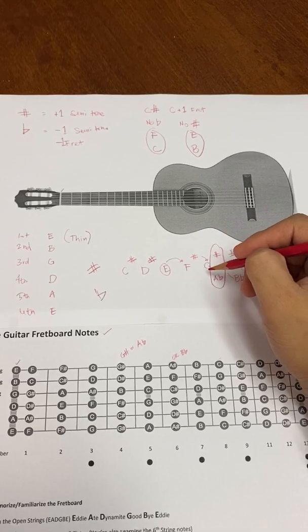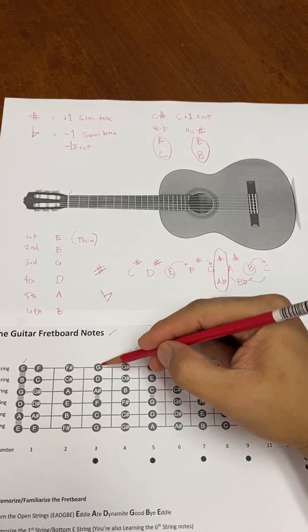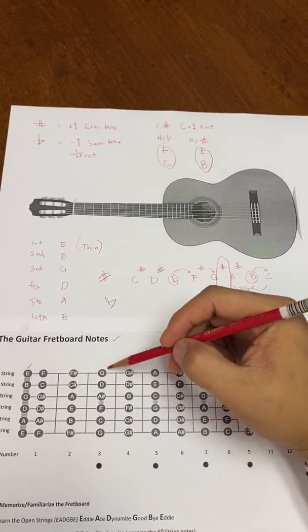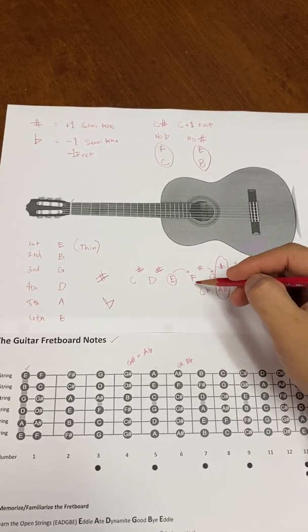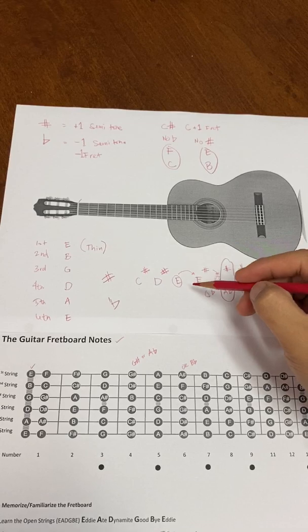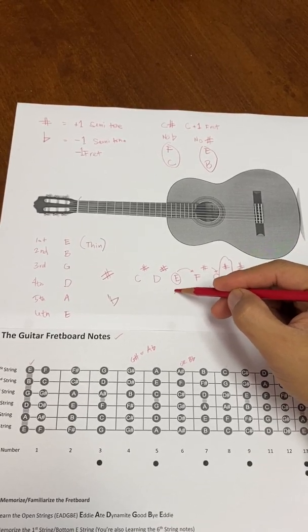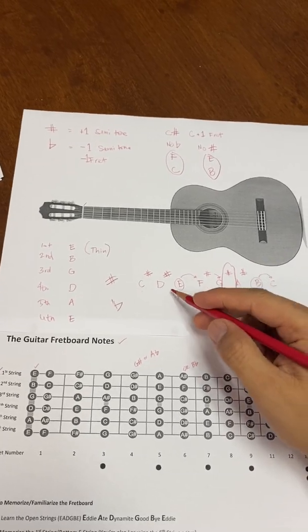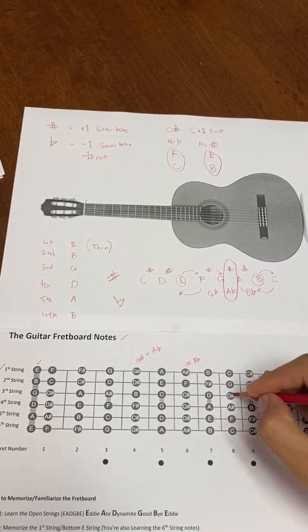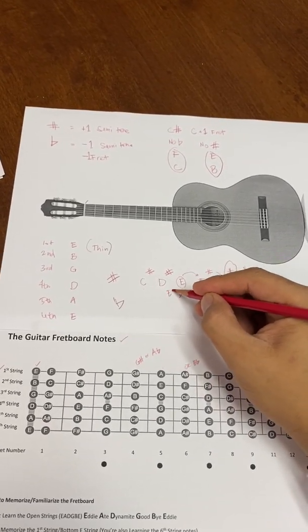So going forward, we have G minus 1, which is F sharp or G flat. F minus 1 is E, no flat. And we have also E. E minus 1 is D sharp or E flat.